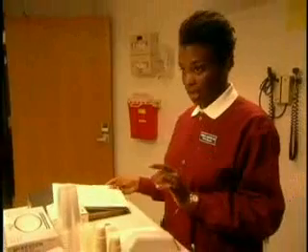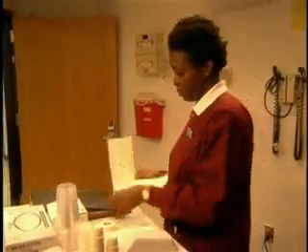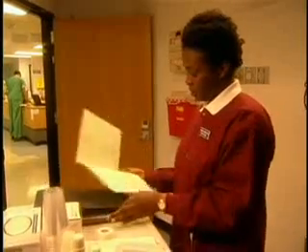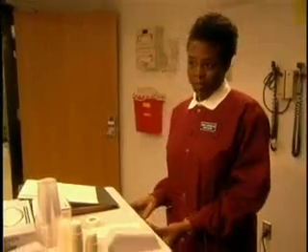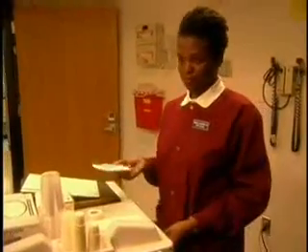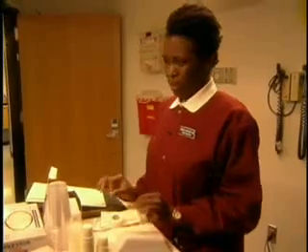First, I check the medication order against the original order. Check for allergies and any inconsistencies. Observing the 3 checks and 5 rights. Then gather my equipment. Okay. The MAR, the mini pump infusion tubing, alcohol swabs, and tape. The syringe pump is in his room, right? Keep going. You're doing fine.